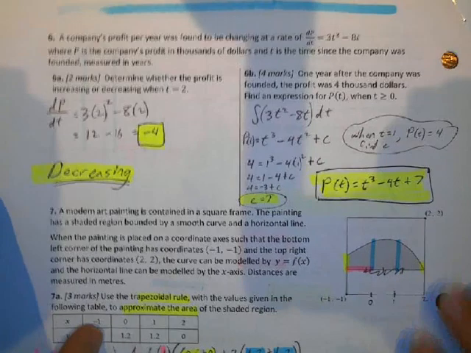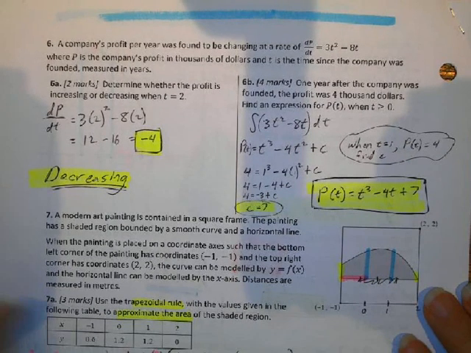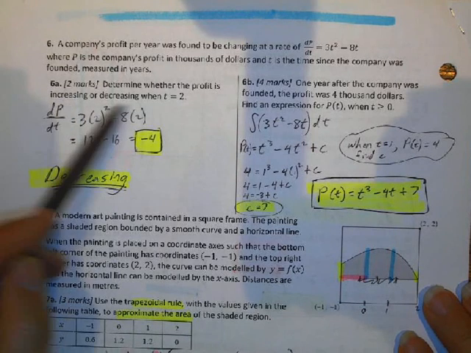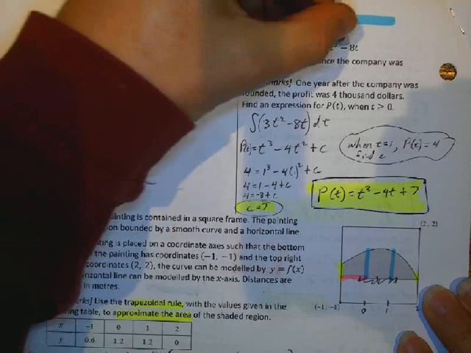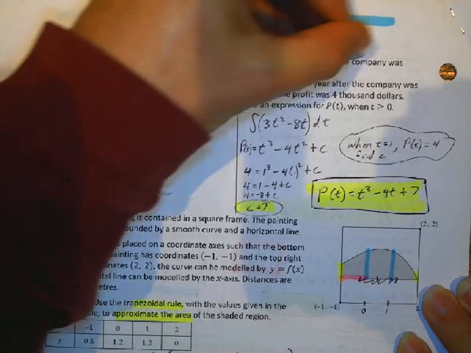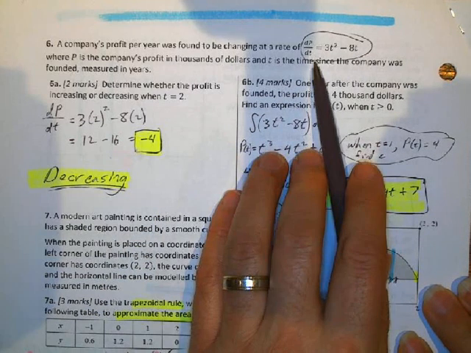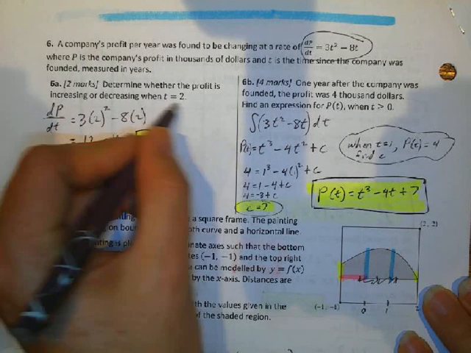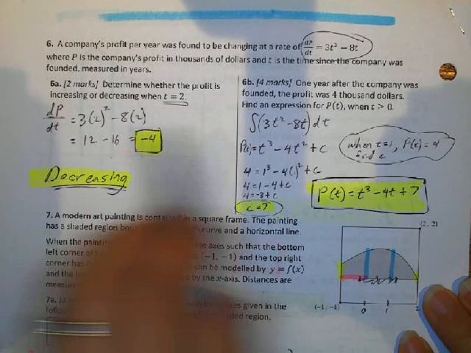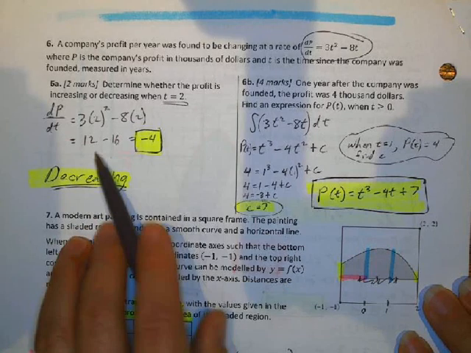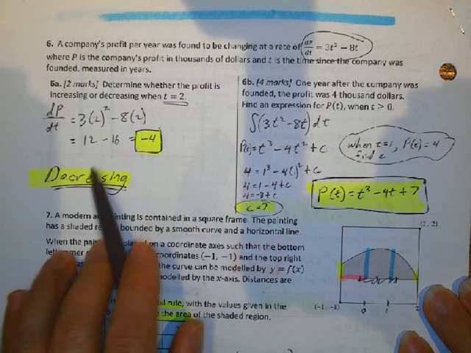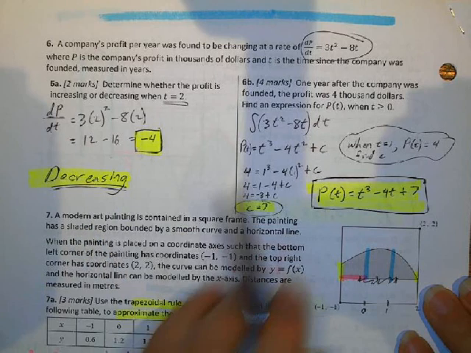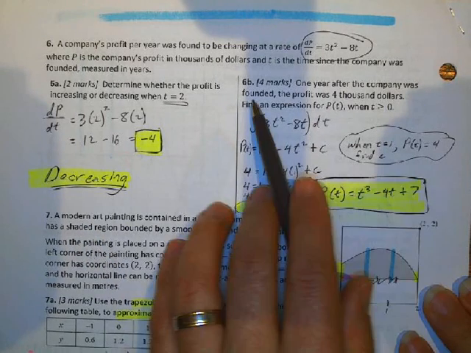Okay, last page. Determine if the profit is increasing or decreasing. They've given you the rate formula, so it's the derivative. So when t equals 2, I plug 2 in place of t, and I end up with negative 4. Since this is a negative value, that means it is decreasing.